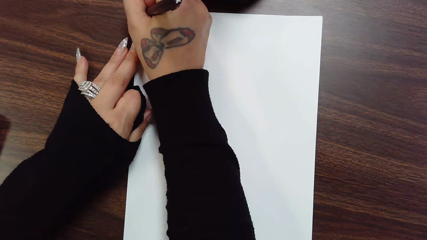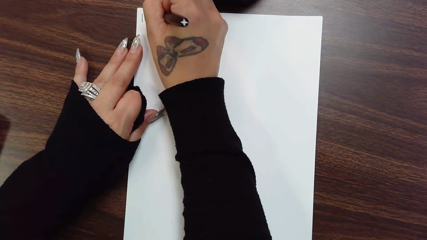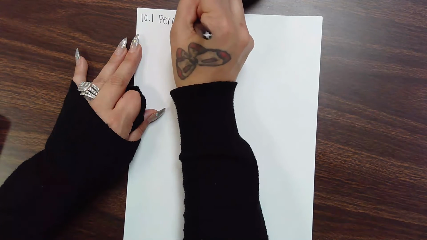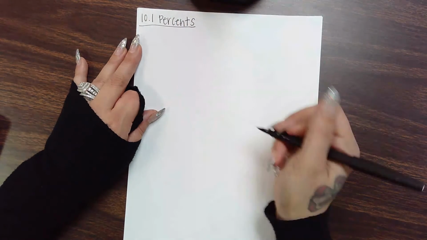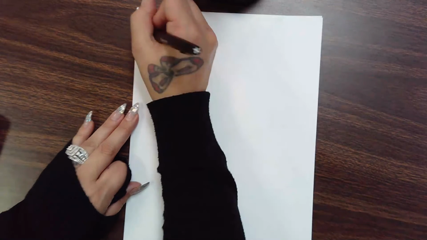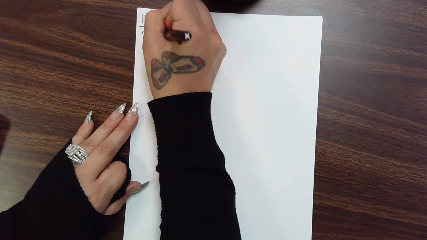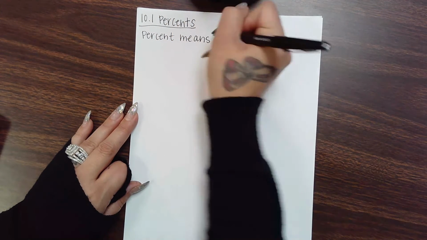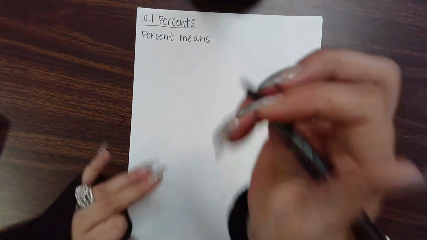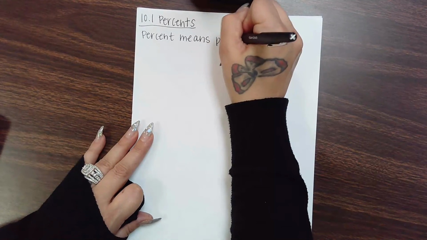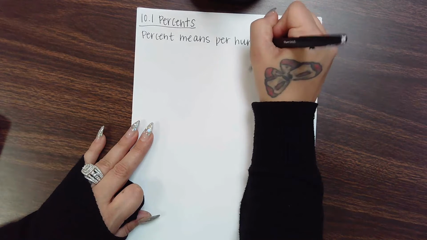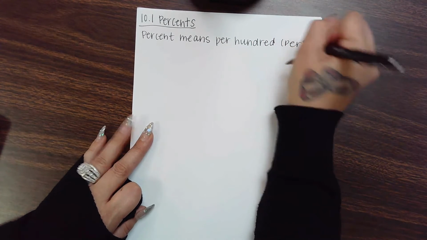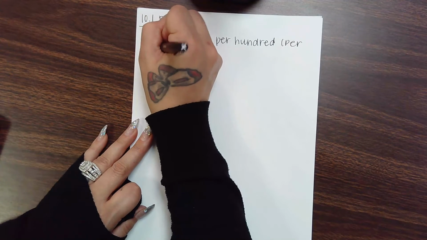For 10.1, just entitled percents. Okay. Now, percent means, it means per 100. Okay. And in math, per means divide.